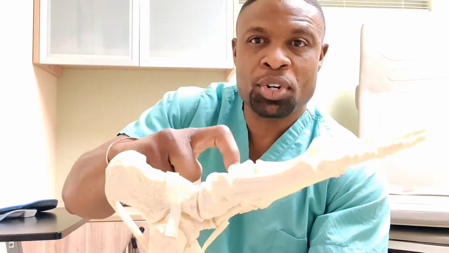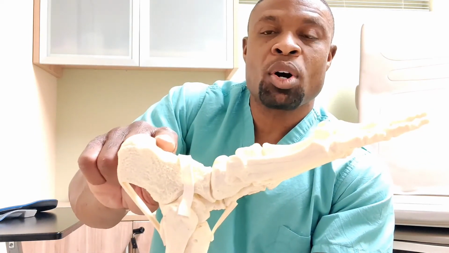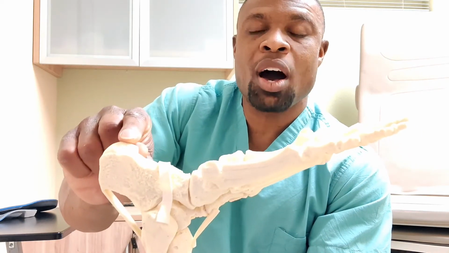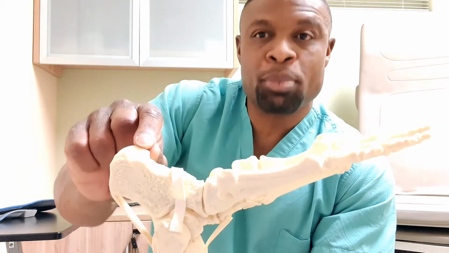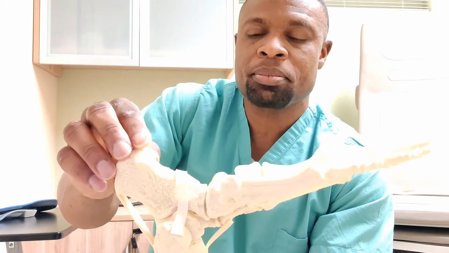You have to have a hook for the plantar fascia to attach to. You have to have a hook for anything to attach to the bone. And this part of the bone, which we call the tuberosity, is where the ligament attaches to. Now, the heel spur is caused by an enlargement of that pre-existing tuberosity or portion of the heel where the ligament, the plantar fascia, attaches to.